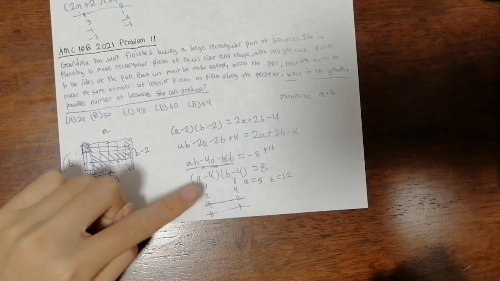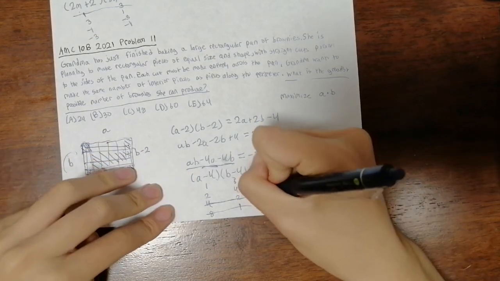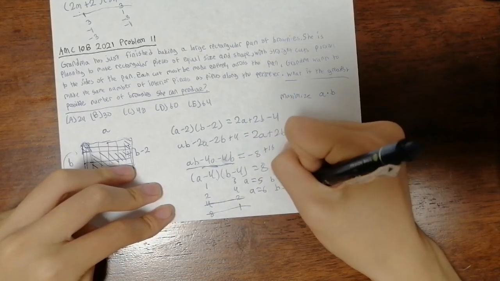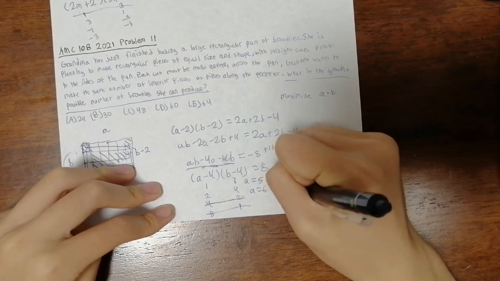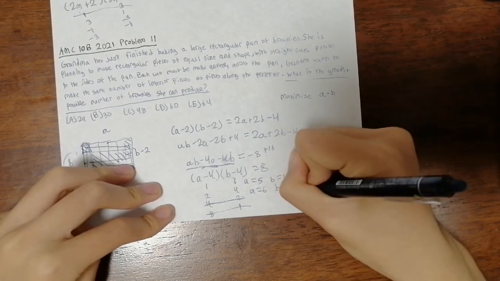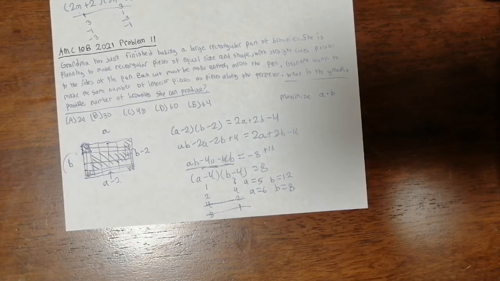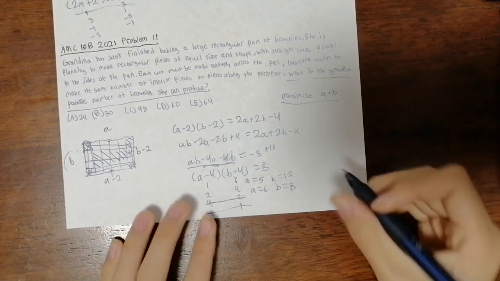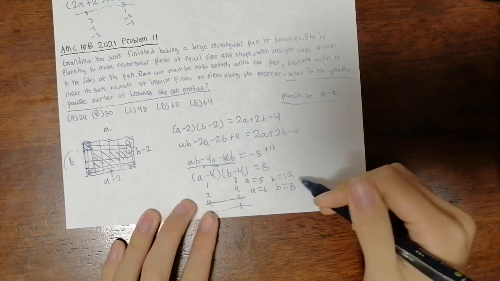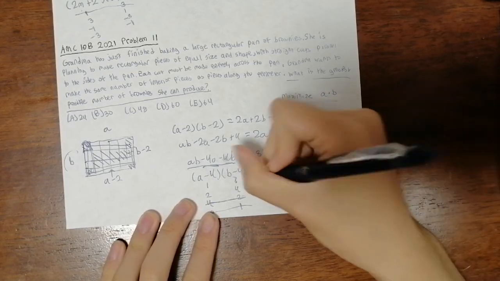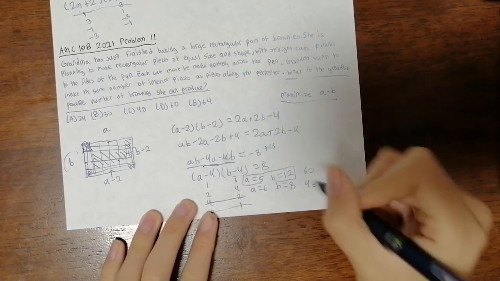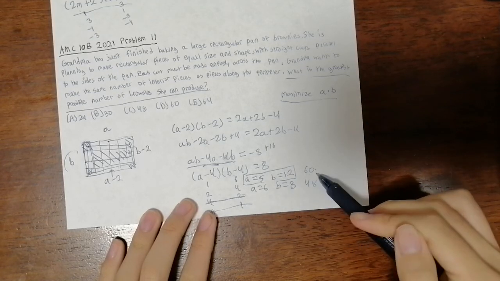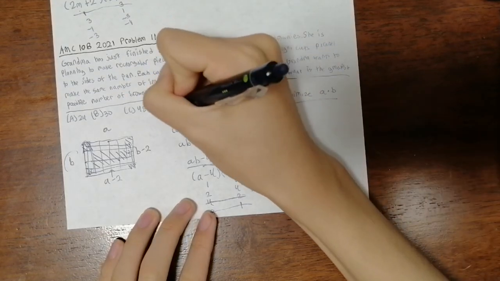Or we can have a minus 4 is 2, so a is 6, and b minus 4 is 4, so b is 8. And, sorry, we want to maximize a times b. So a times b in this case is 48, a times b in this case is 60, so we want this case here. And so the answer is going to be just 5 times 12 is 60, and that's going to be answer choice D.